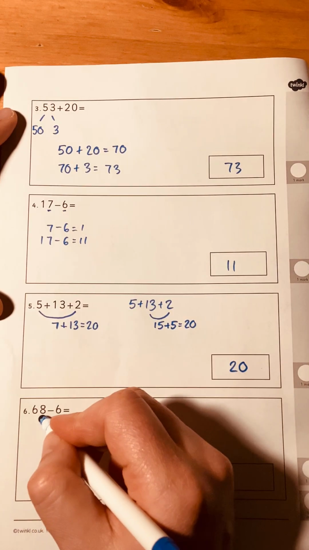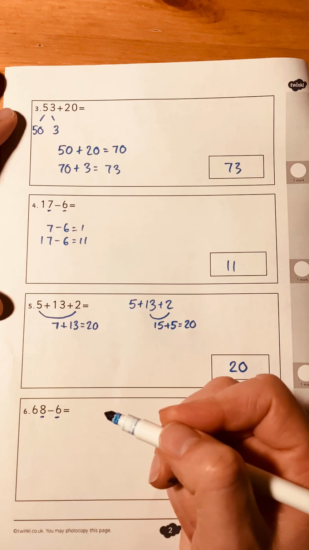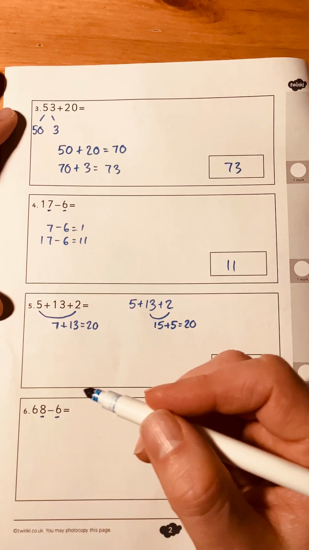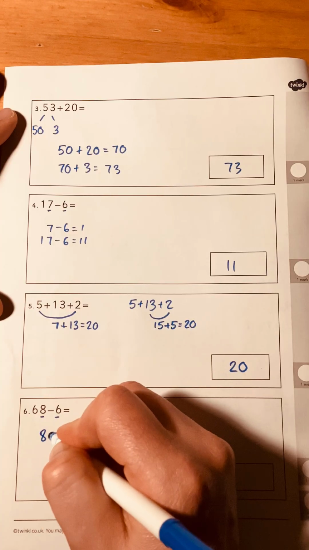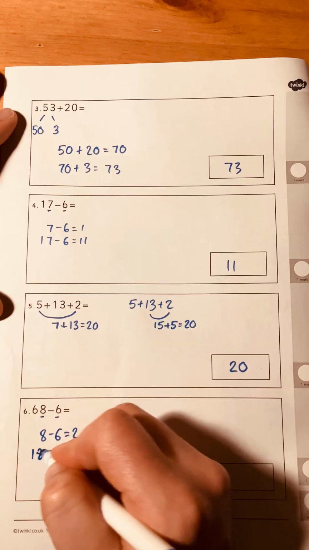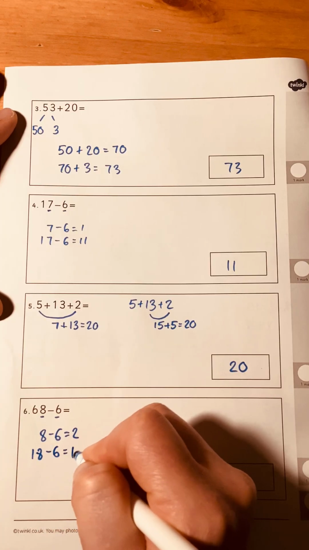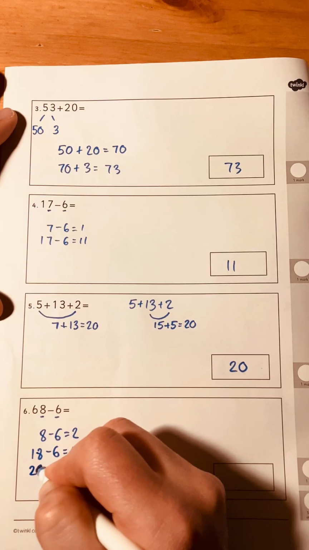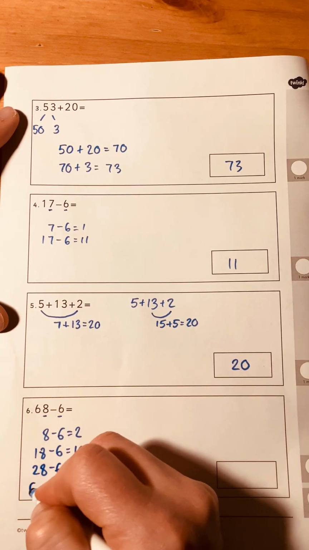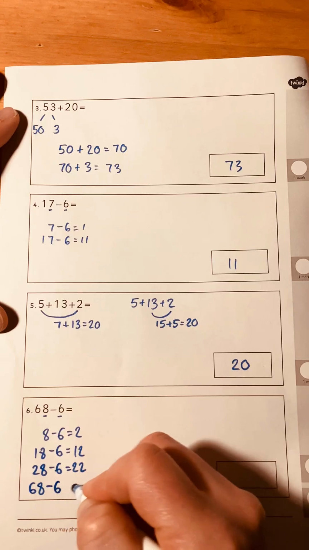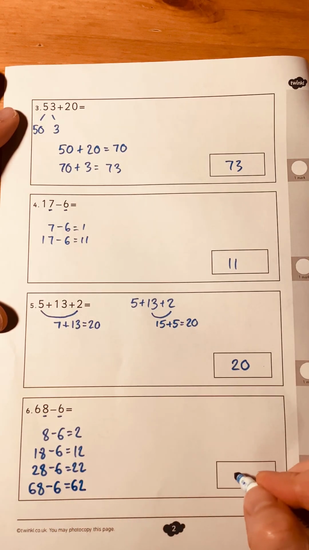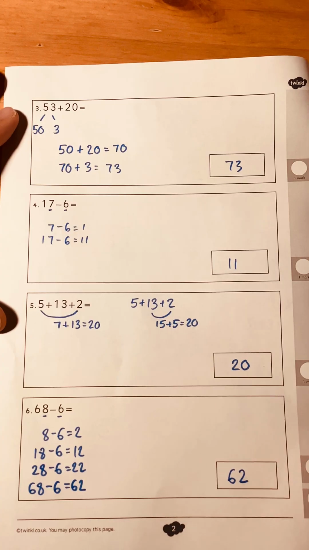68 take away 6, I've got 8 ones, I'm going to take away 6 ones, so I'm not going through the next 10, so I can use my known facts. I know that 8 take away 6 is 2. So actually 18 take away 6 is going to be 12. 28 take away 6 is 22. And if I keep going, 68 take away 6 is going to be 62. So 68 take away 6 is 62.